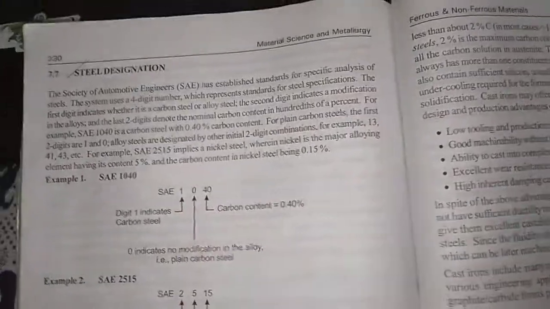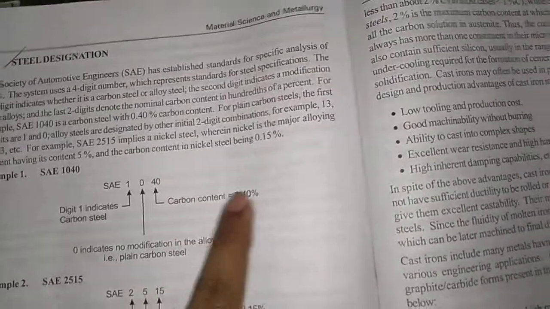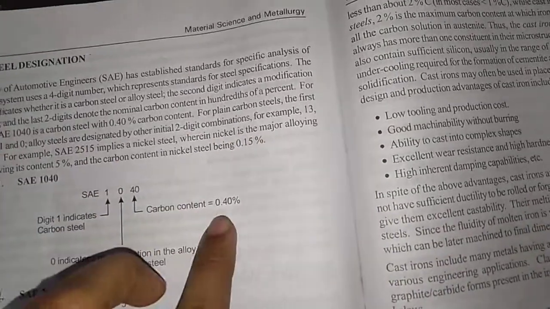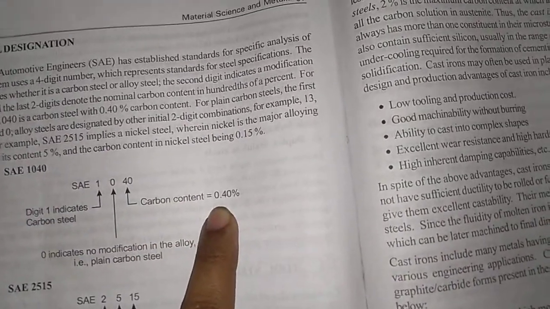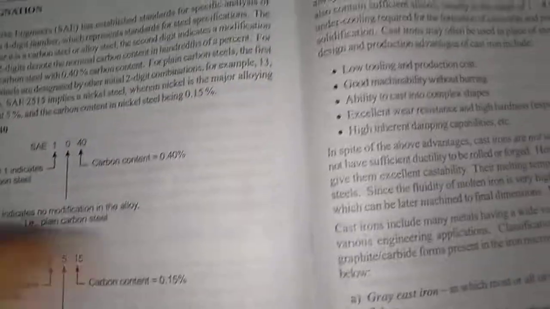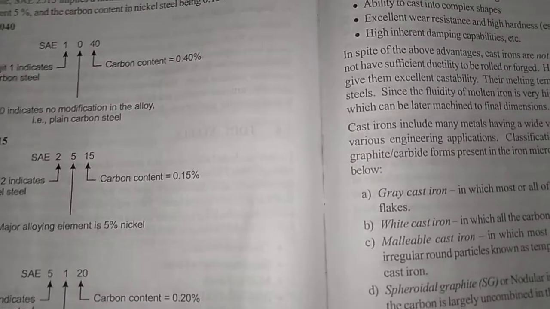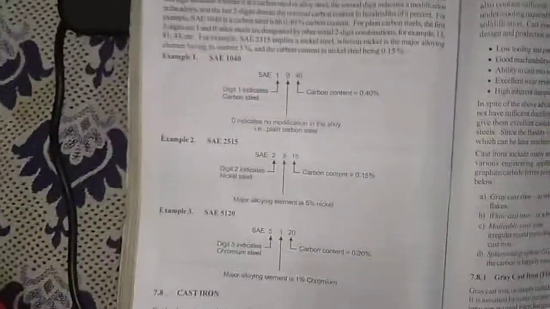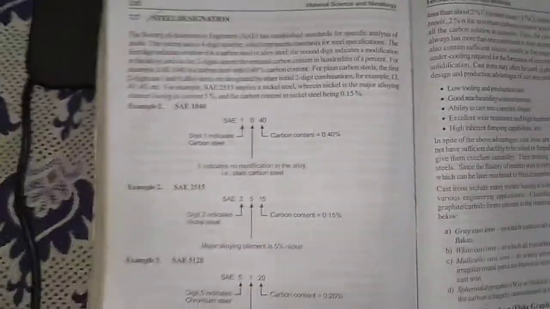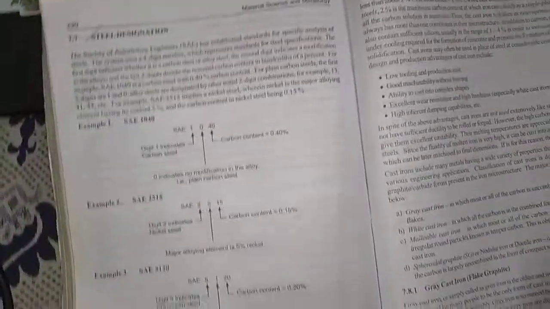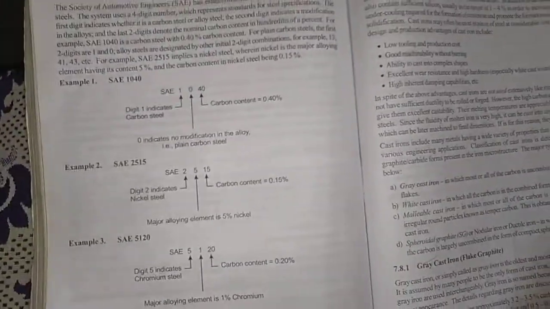Now the last two digits show the percentage of carbon. In this case there is 0.4%, not 40%, 0.4%. Obviously it can't be 40%, so it's 0.4% carbon. In this case 0.15% carbon. In this case 0.20% carbon. Okay, hope I made you clear with this steel designation. If you have doubt, please get back and try to understand that in this video.